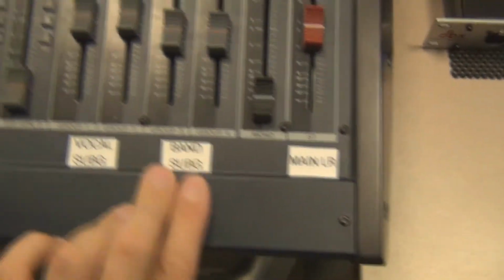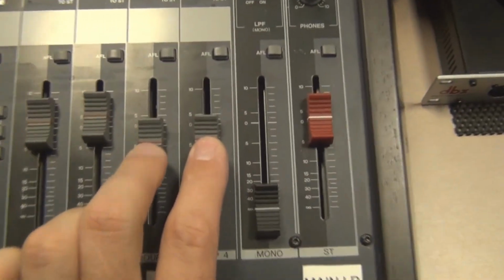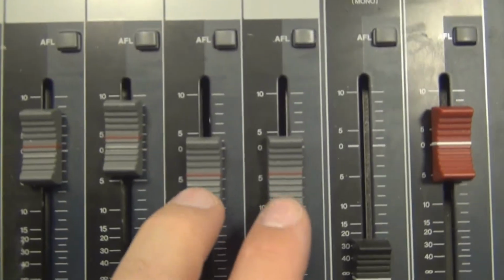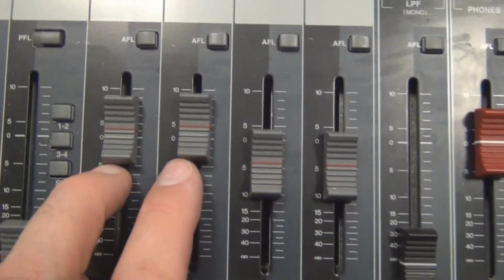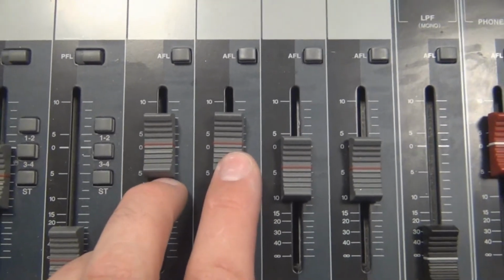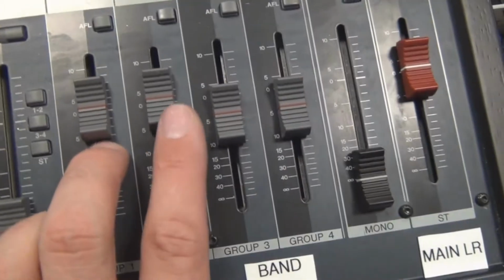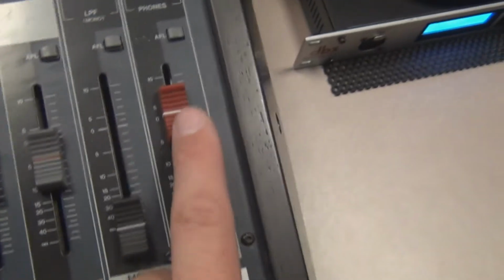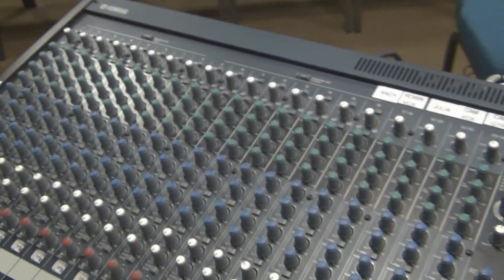So usually I will set the subgroup of the music down a little bit, lowering it to typically 5, and then we'll keep the vocals at 0. That's usually the starting point of the subgroups that I like. And then usually the main volume, after we've added all the instruments, is probably a little too loud.